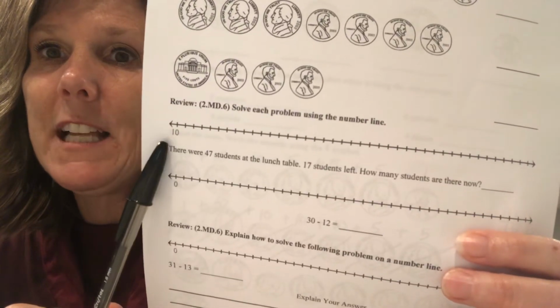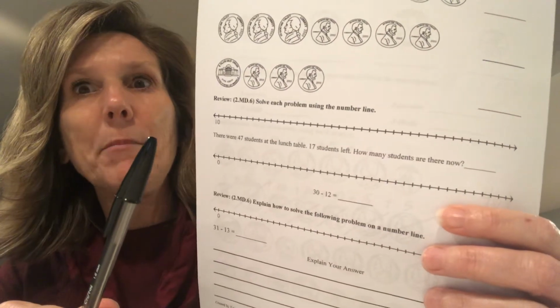All right, and then on the back you have 3 review problems getting you ready for that 3rd grade test. Even though it's not going to happen for a while, I need you to be ready. So you have number lines here. It says this number line is starting at 10, okay? And I'm not sure why they started it at 10. I don't think I'd start at 10. I don't like the way this looks. It says solve each problem using the number line.